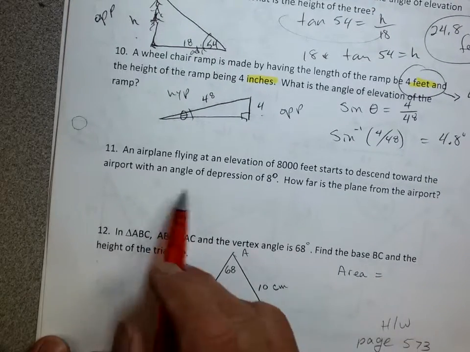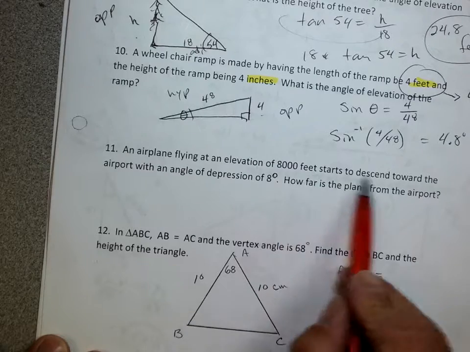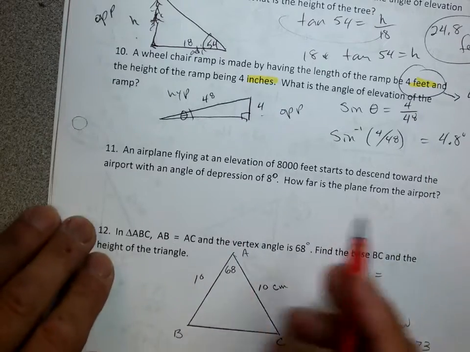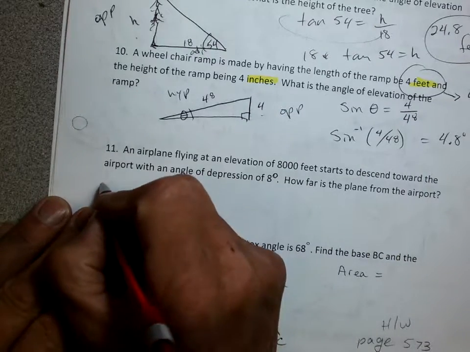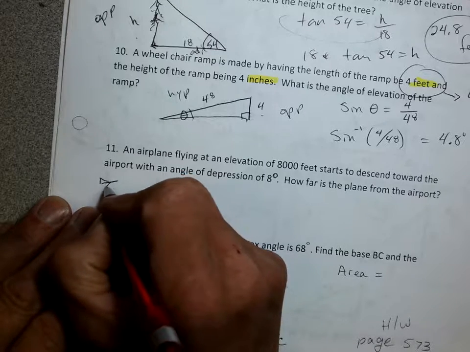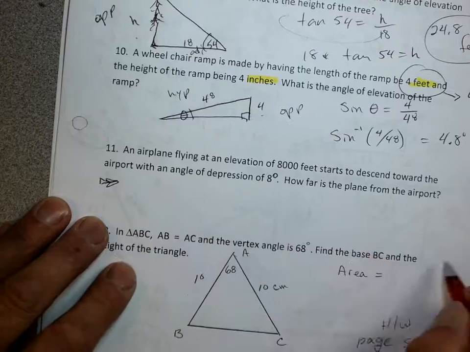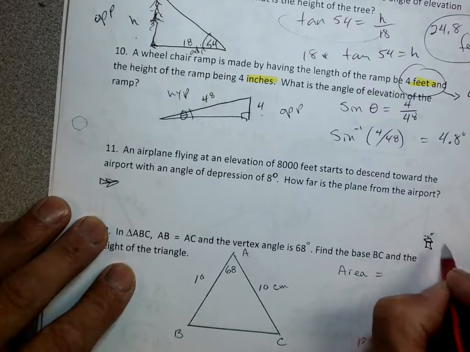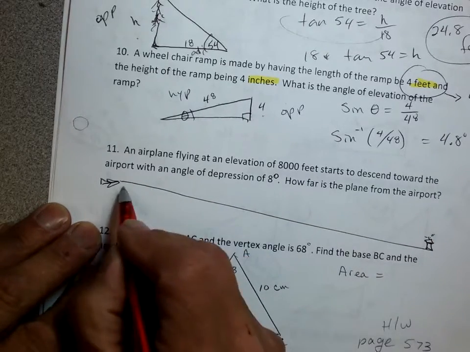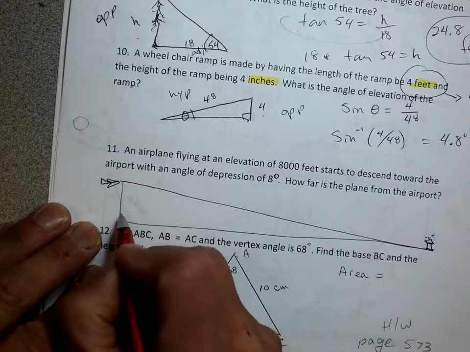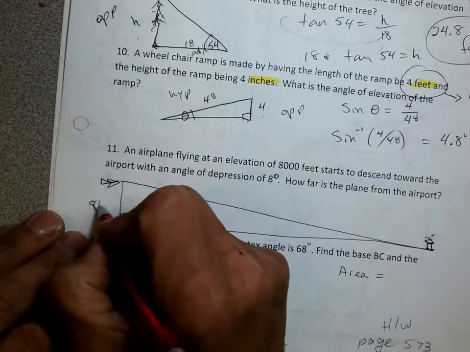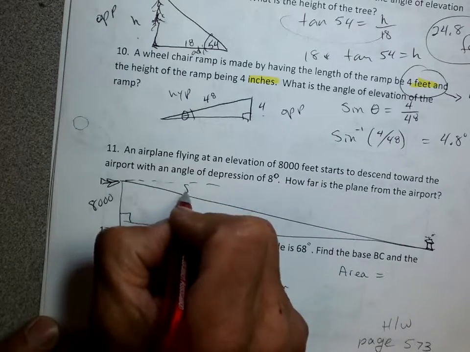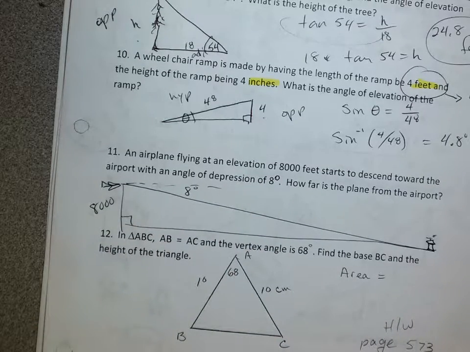So 11, we've got an airplane flying at an elevation of 8,000 feet. And it starts to descend towards an airport with an angle of depression of 8 degrees. Okay, so how far is the airplane from the airport? So let's go ahead and draw this. Here's my airplane. Here's my tower way down here, right? The airplane's descending, right? It has a height of 8,000 feet. Angle of depression. So my angle of depression is 8 degrees because that's the angle going down.